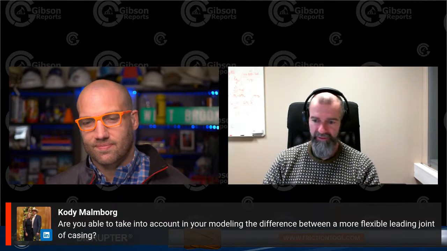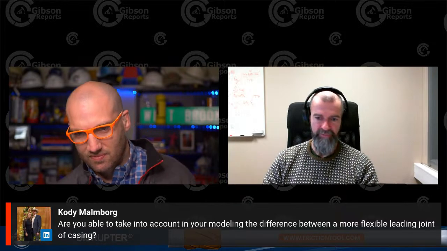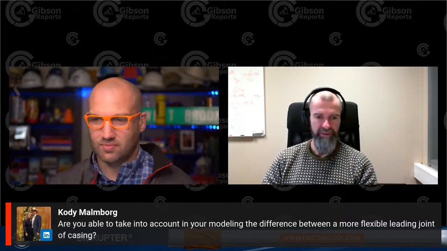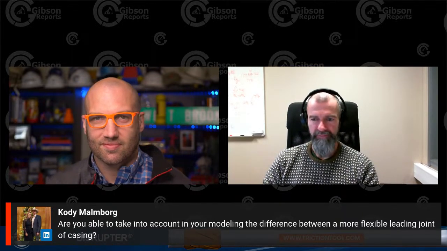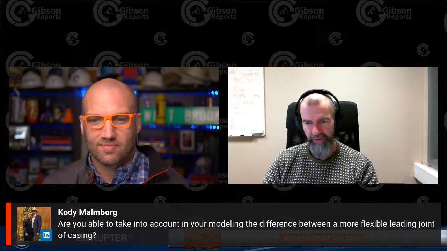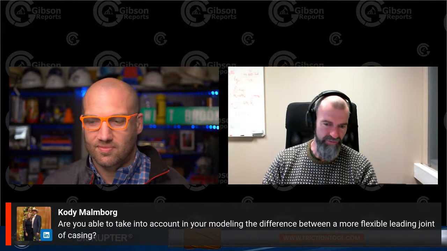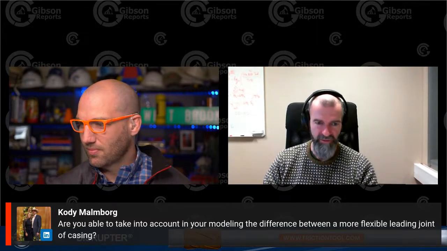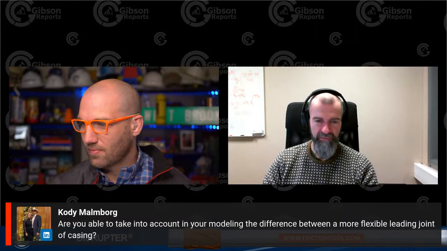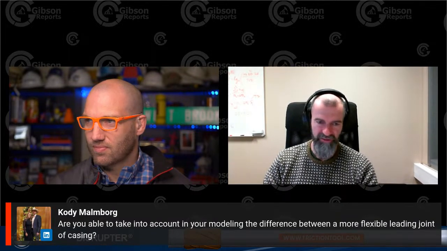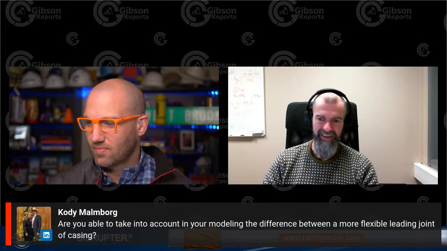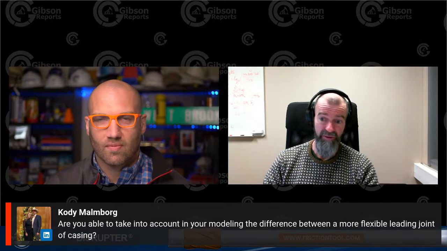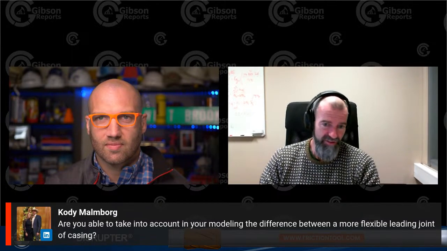If something is flexible, that's a good question. I think it ties a bit into the soft string versus stiff string choice. Because if something is flexible, it's a soft string. Basically, you shouldn't include a soft flexible joint in an analysis of stress, for instance, because what's the stress?